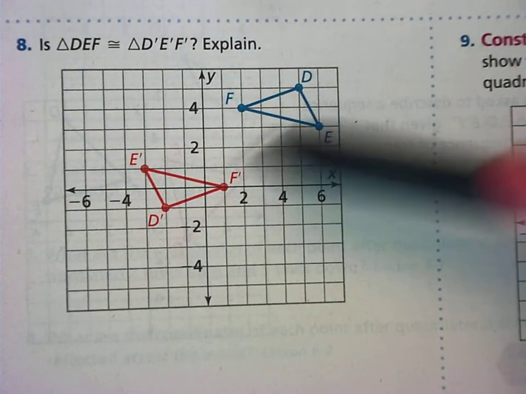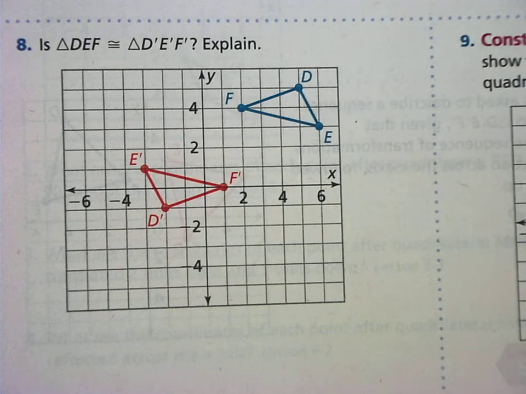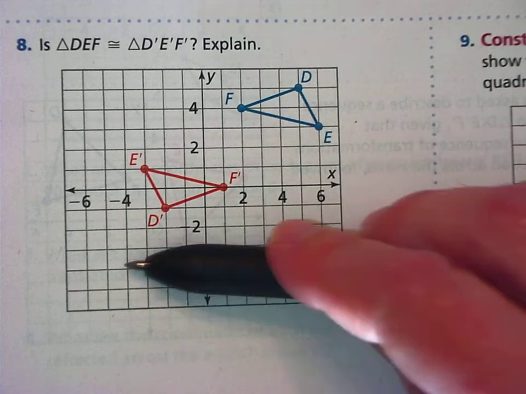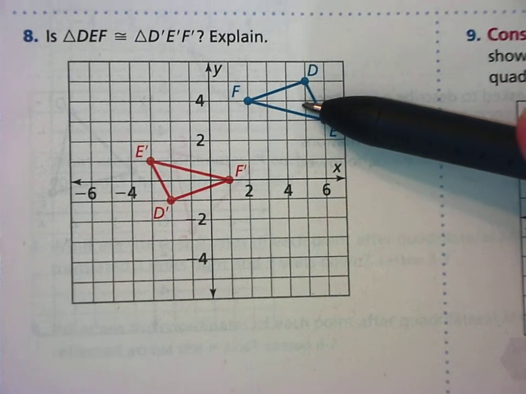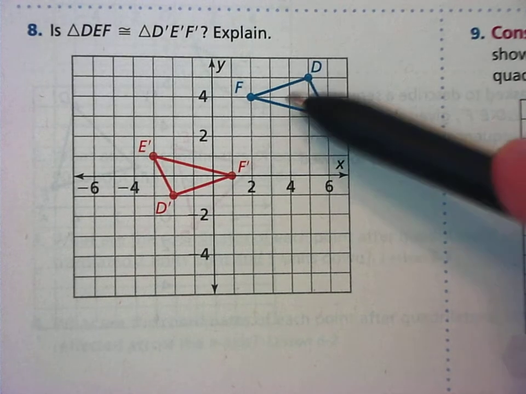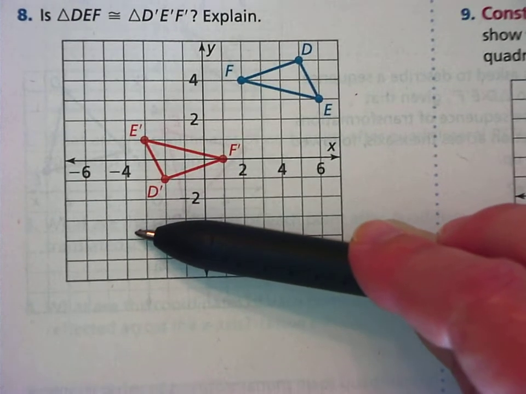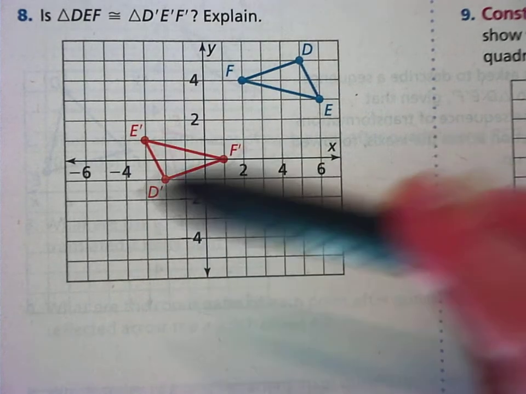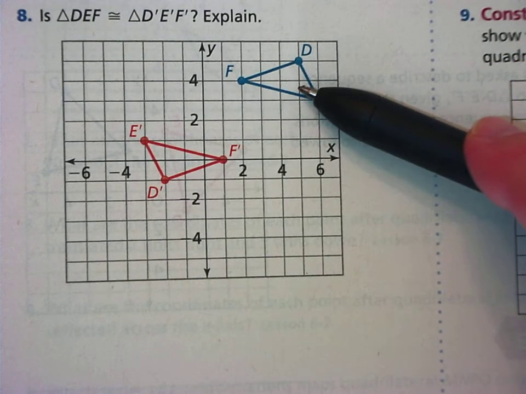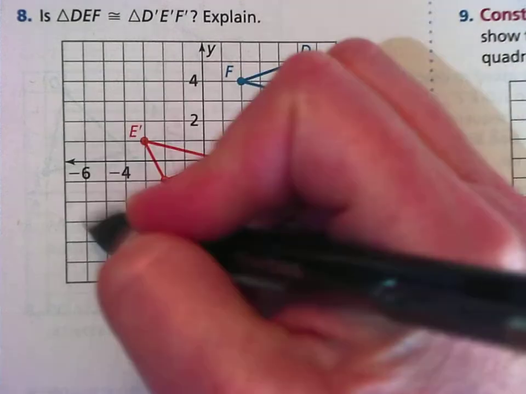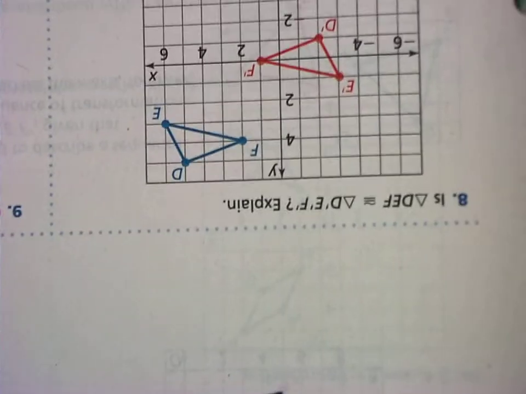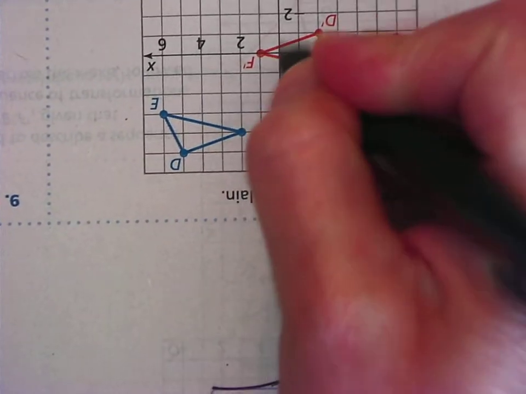I'm noticing these are not even facing the same way, so this is going to involve a turn, I believe. If I rotate this blue triangle DEF 1, 2 turns, it's going to land down here, and then I think it's going to be facing the same way to slide it into place. So I'm going to rotate 180 degrees, 1, 2 turns, and remember I could record where these points land.